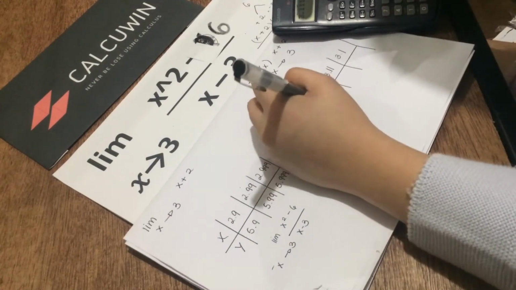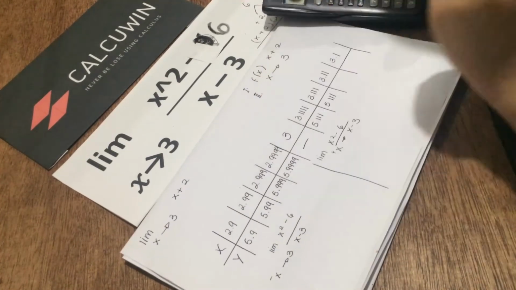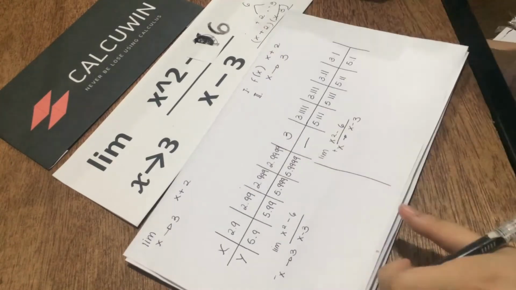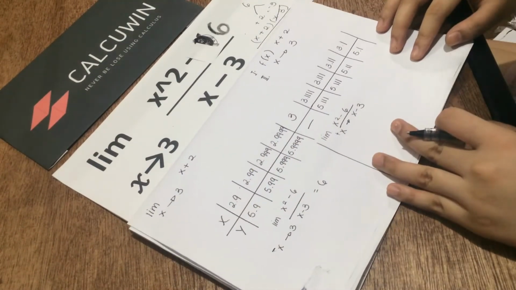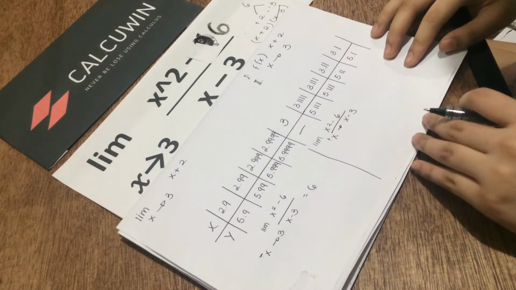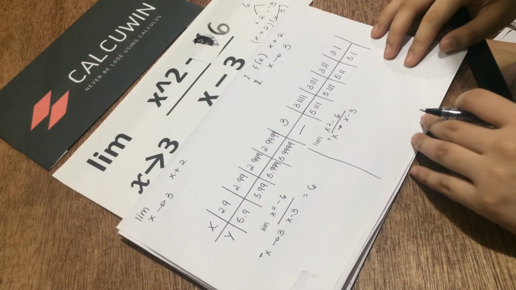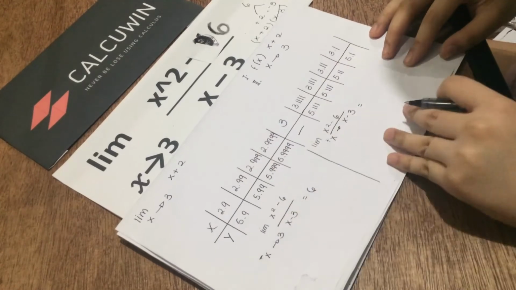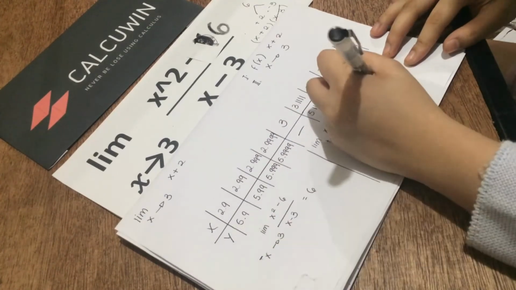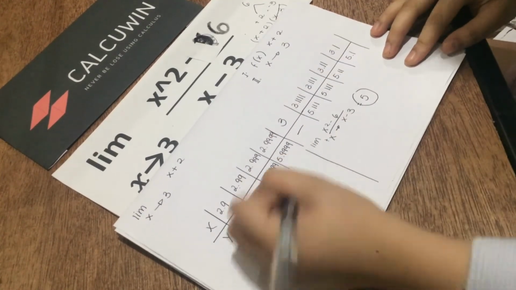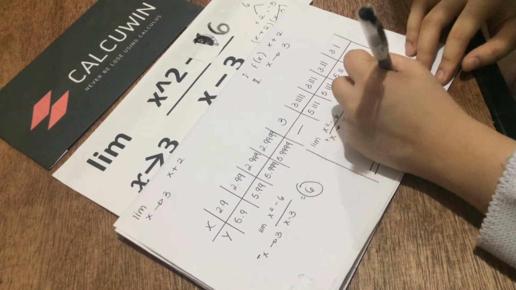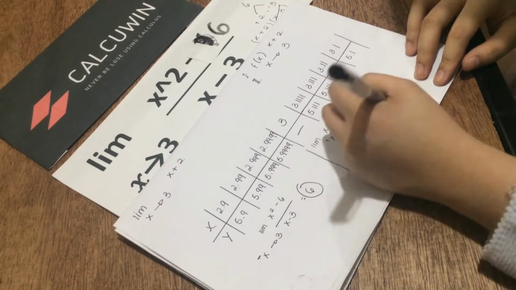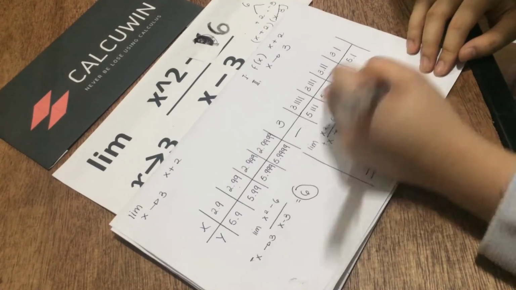As you can see, we got 6 on the left hand side, while on the right hand side, we got 5. Which also means that one-sided limits are different, thus the two-sided limits does not exist.